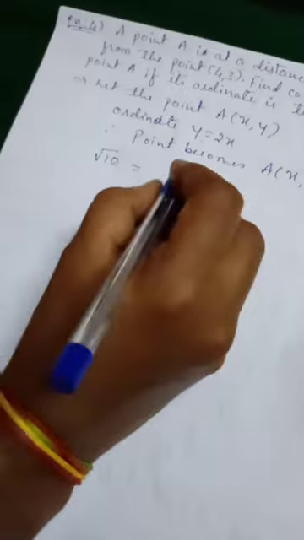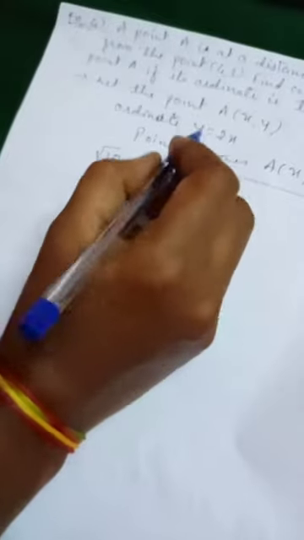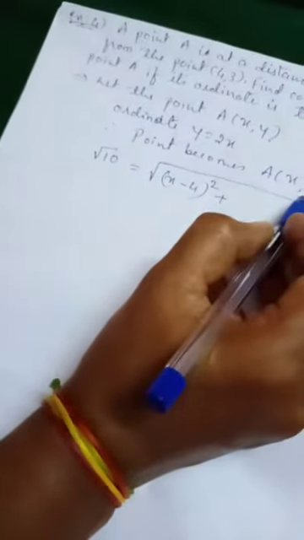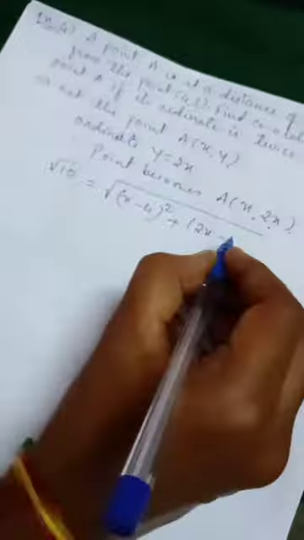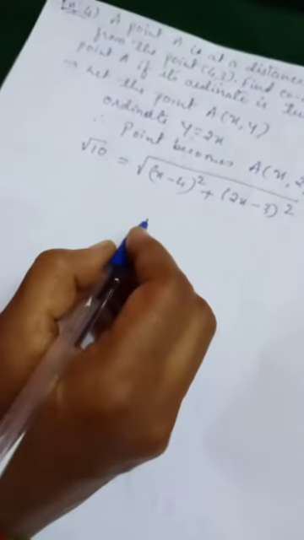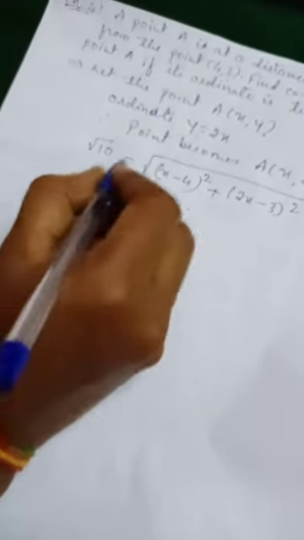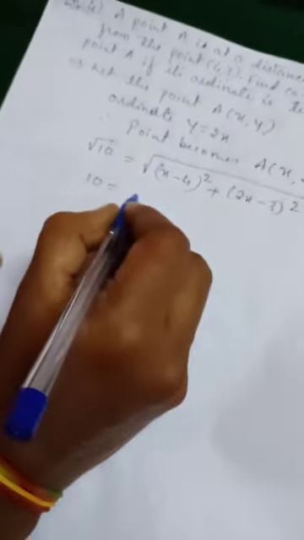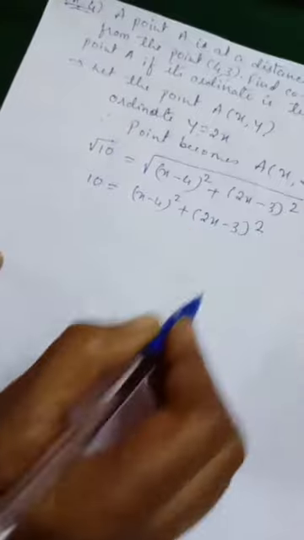Okay, so by using the distance formula again, it is square root of (x minus 4) square plus (2x minus 3) whole square. So by squaring on both sides, what we get? 10 is equal to (x minus 4) square plus (2x minus 3) square.